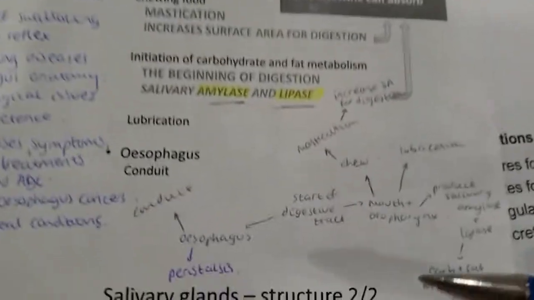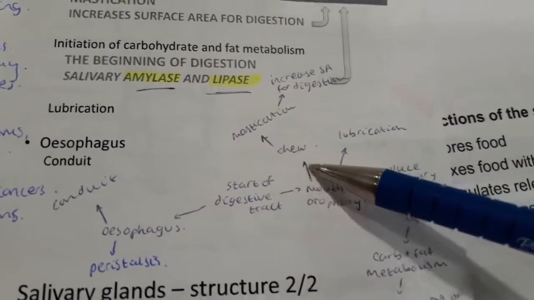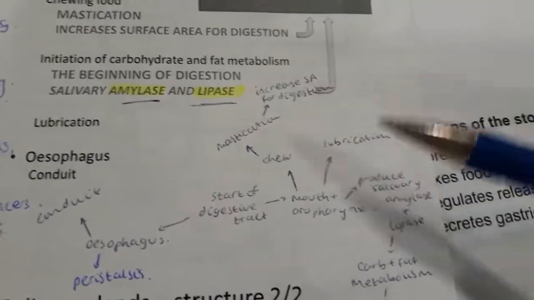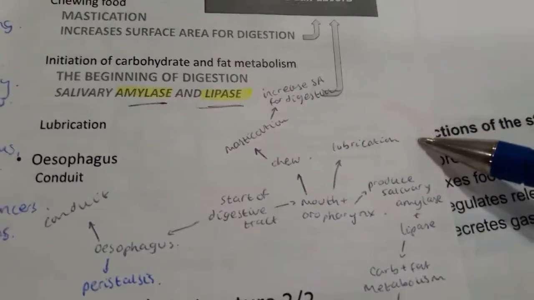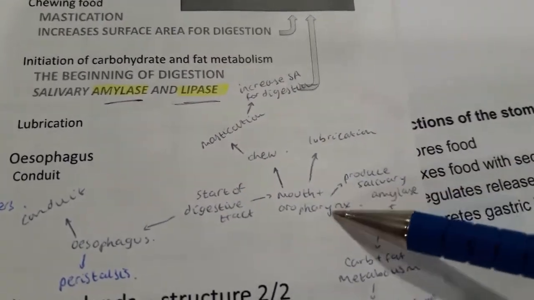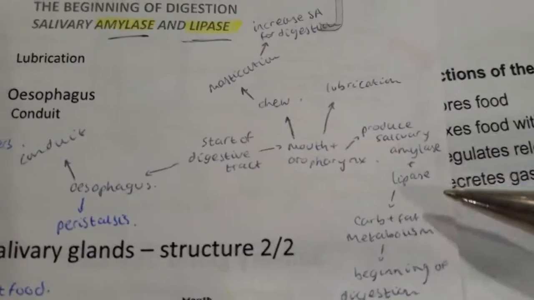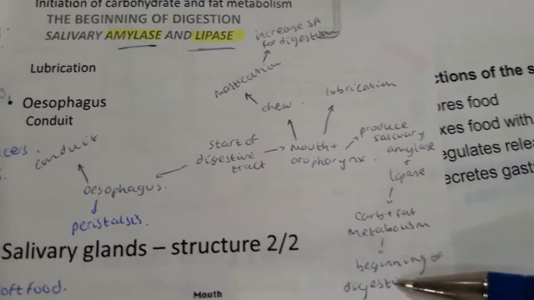When you start digestion, the food first of all goes into the mouth. What do you do in the mouth? Well, you chew it, which is called mastication. The purpose of that is to increase surface area for digestion. What also happens in the mouth? You lubricate it using the saliva and the mucus produced by the goblet cells. And you also produce salivary enzymes, salivary amylase and salivary lipase, for carbohydrate and fat metabolism, which is the beginning of digestion.